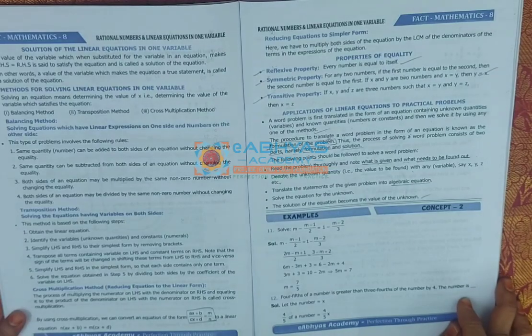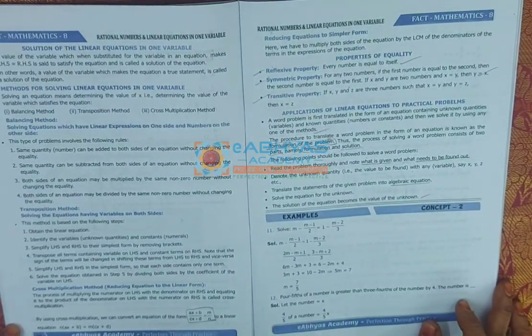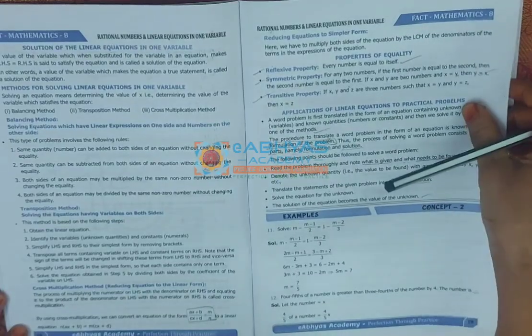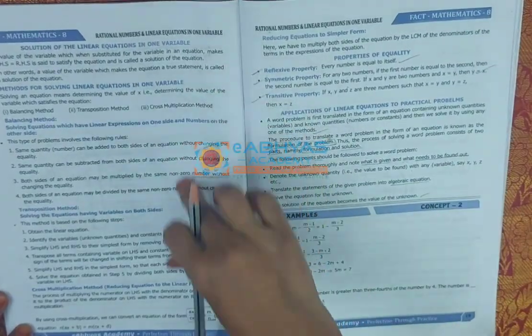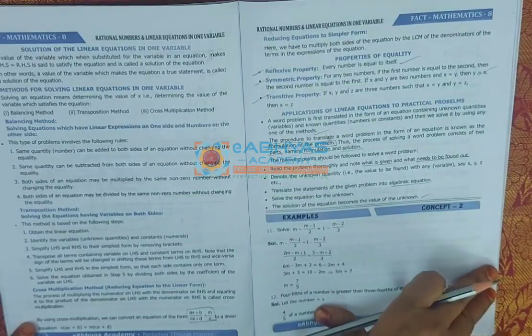Here, as usual, there are 3 types of solving methods: balancing method, transposition method, and cross multiplication method. Once he understands the concept, he can easily solve the example problems also.